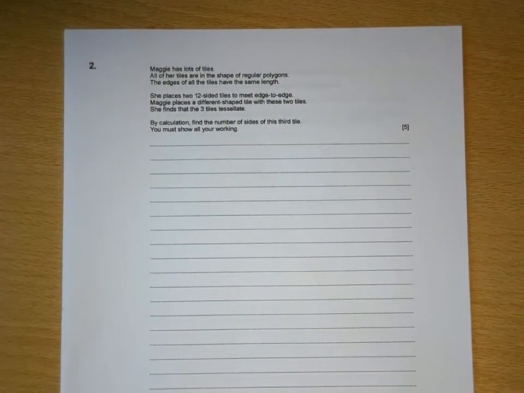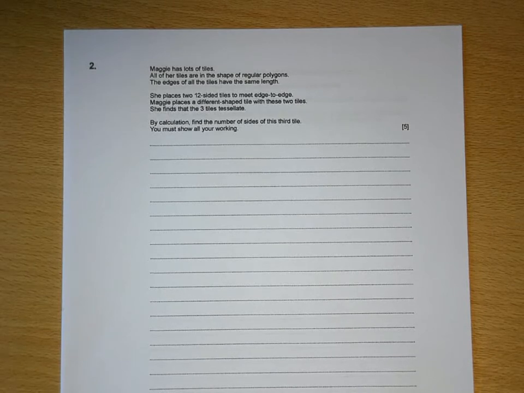Question 2. Maggie has lots of tiles. All of her tiles are in the shape of regular polygons. The edges of all the tiles have the same length. She places 2 12-sided tiles to meet edge to edge. Maggie places a different shaped tile with these 2 tiles. She finds that the 3 tiles tessellate. By calculation, find the number of sides in this 3rd tile.